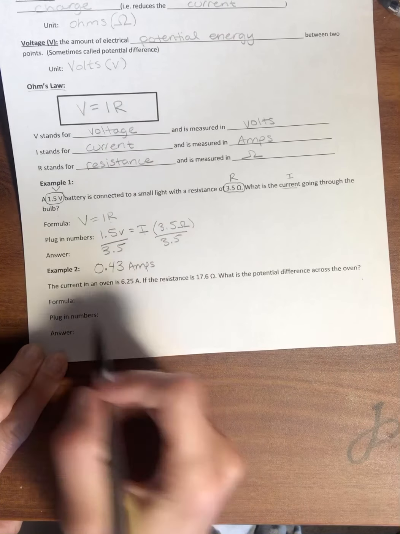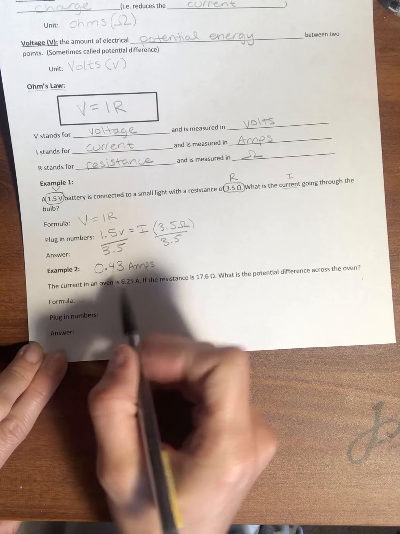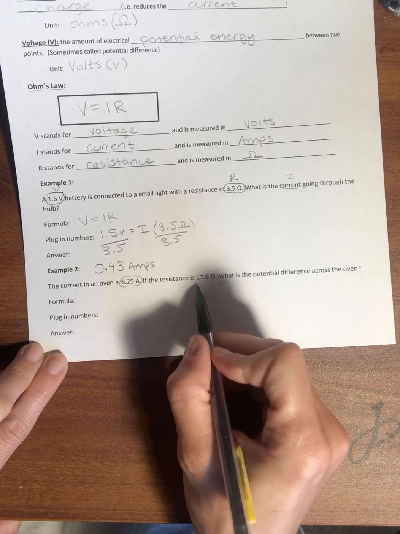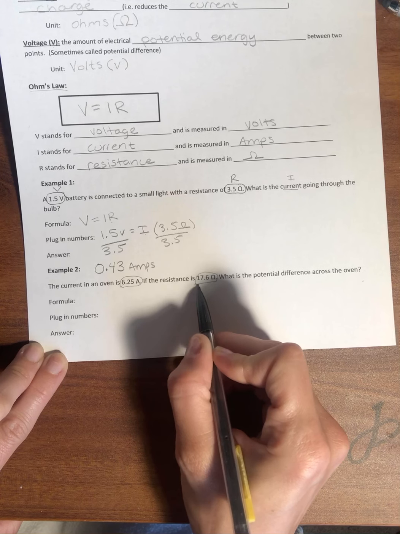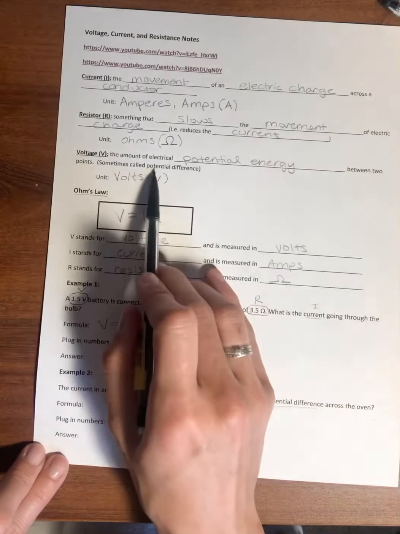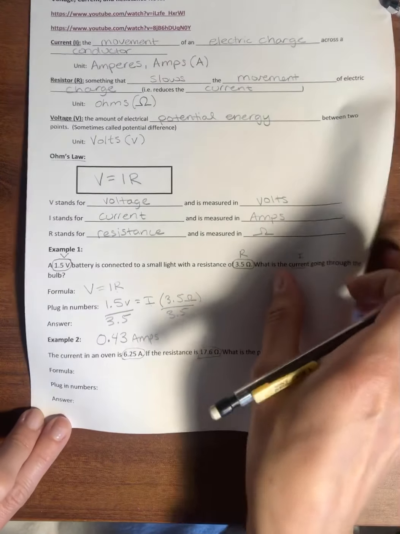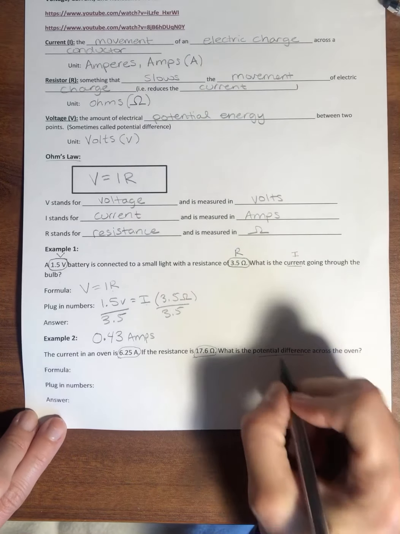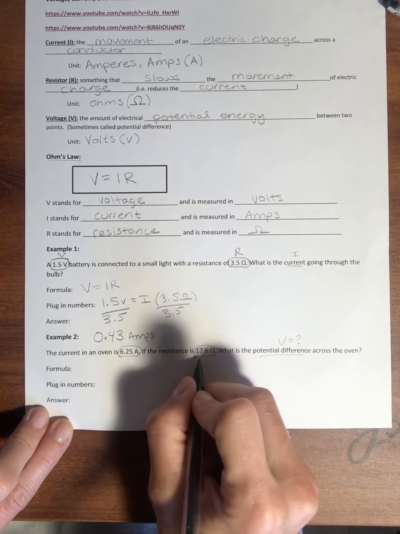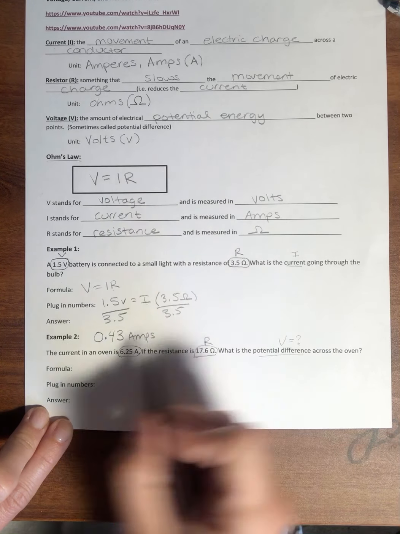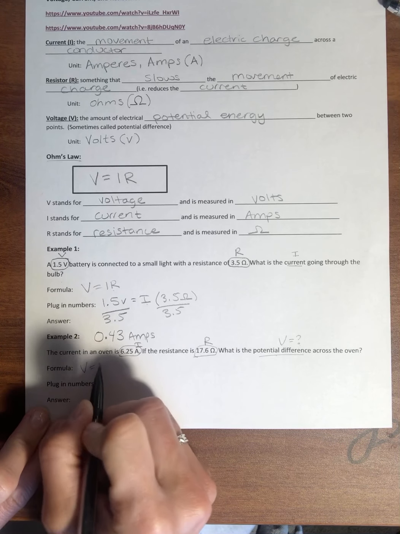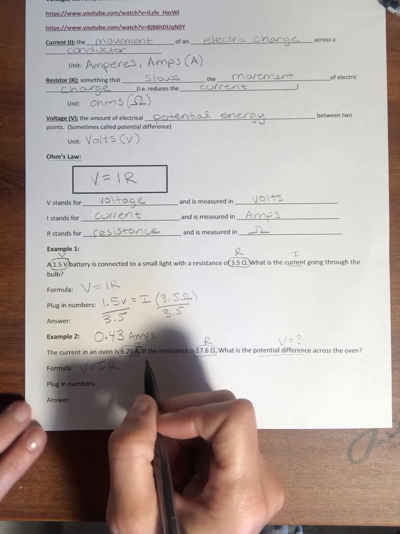Example problem number 2. Hoping you can see this. Okay. It says the current in an oven is 6.25 amps. If the resistance is 17.6 ohms, what is the potential difference? Well, potential difference is also voltage. So right here, I'm looking for V. I don't know what V is. The ohms, well, that's the R, and the amps, that's the I. So I'm still using V equals IR, which is Ohm's law.